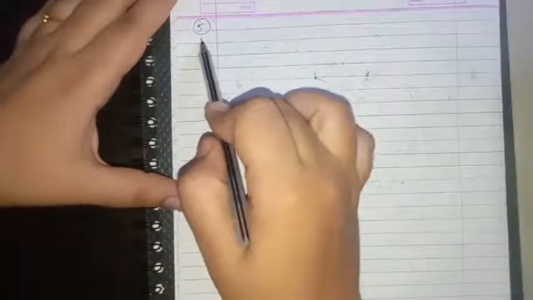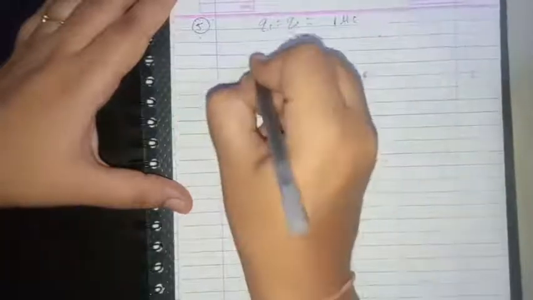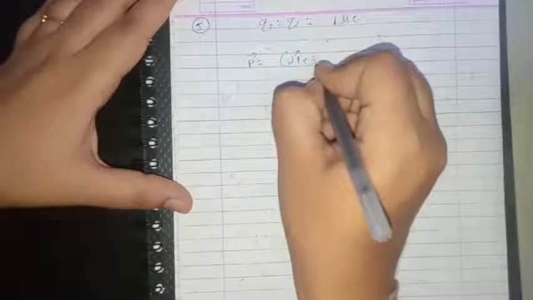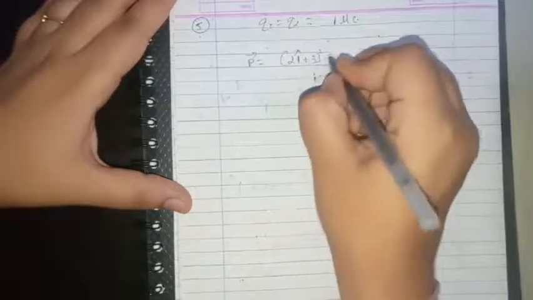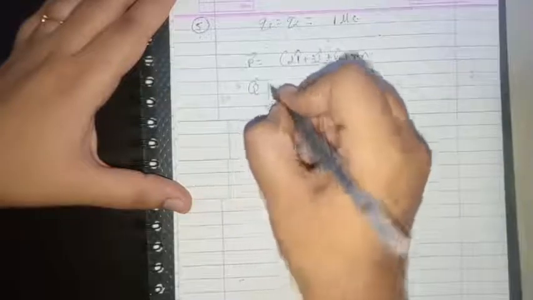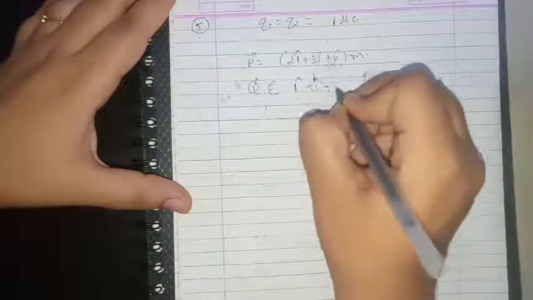In question number 5, two charges, let's say Q1 and Q2, each of value 1 microcoulomb, are at point P, which is 2i plus 3j plus k meter, and at point Q, that is i plus j minus k meter. We want to find the force between them.